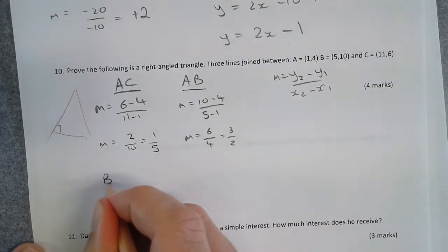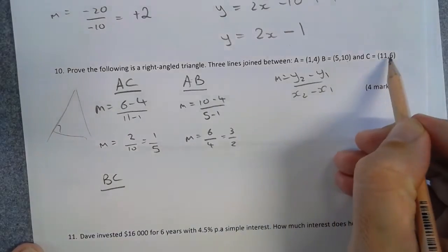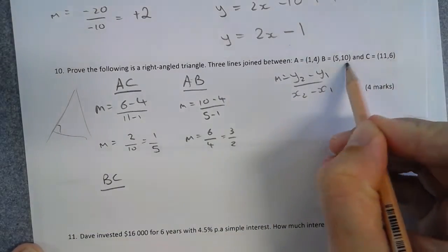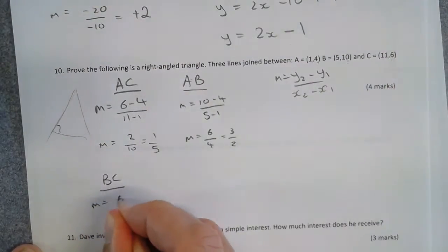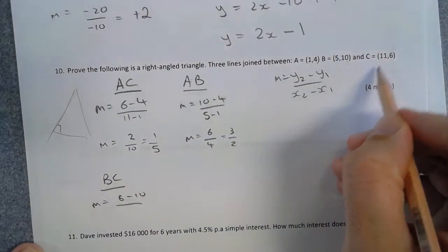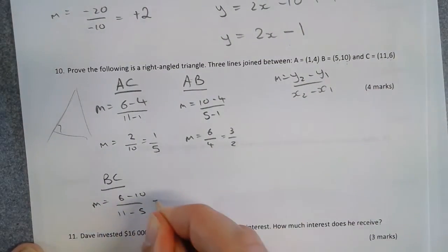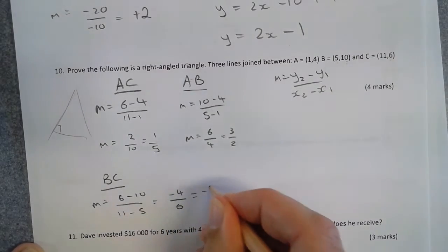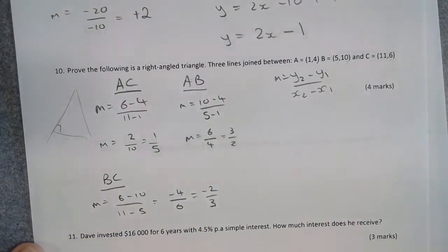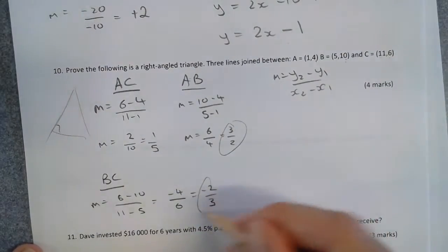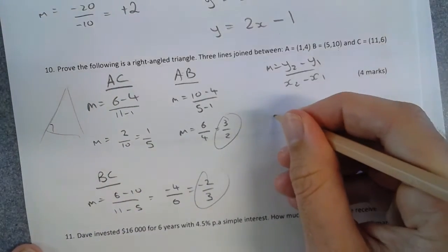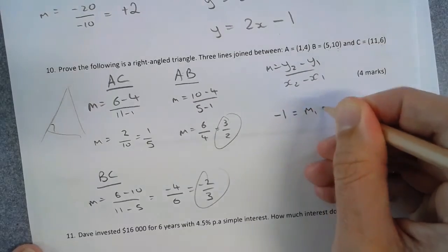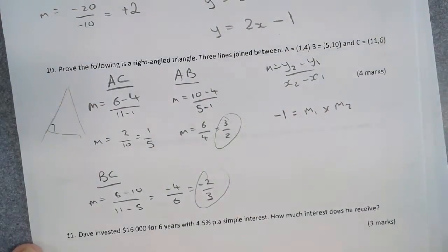Finally, let's do our gradient BC. So we get y2 minus y1, so m equals 6 minus 10 over 11 take away 5, and we get minus 4 over 6, which is negative 2 over 3. Now, to prove two lines are perpendicular, when you multiply the gradients, it equals negative 1.